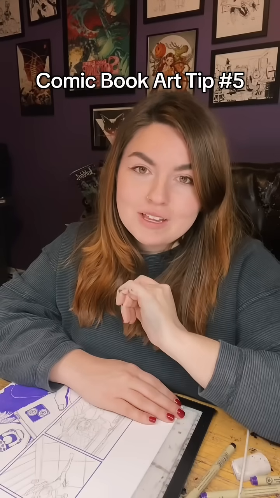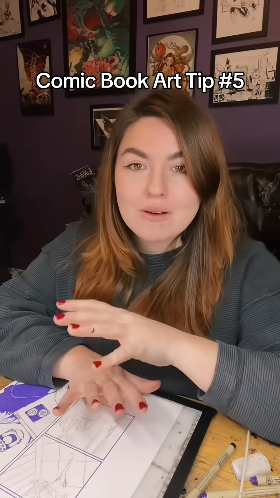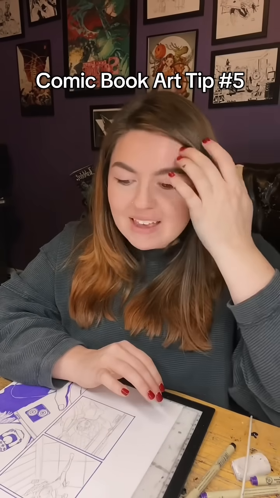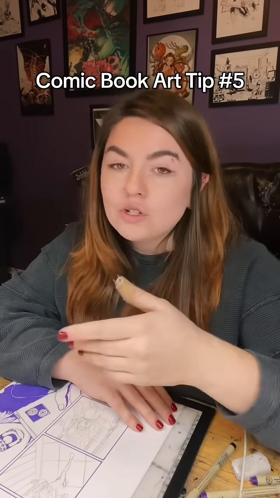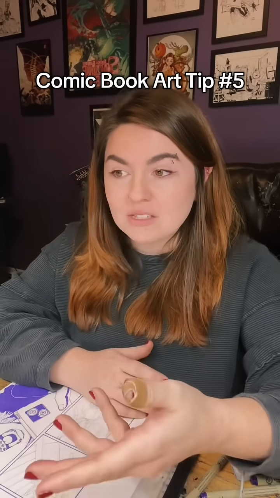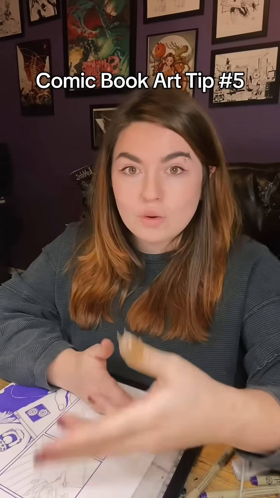So I'm currently drawing a graphic novel for a well-known company. I can't talk about the specifics or the details about what I'm drawing, but I thought it would be really interesting to talk through this specific page and these specific panels to show you why I made some of the decisions that I made to showcase the moment.